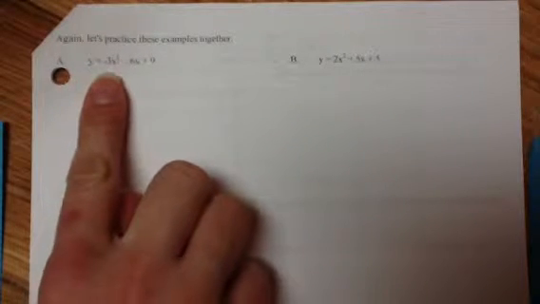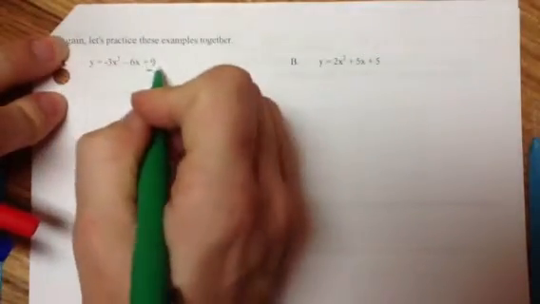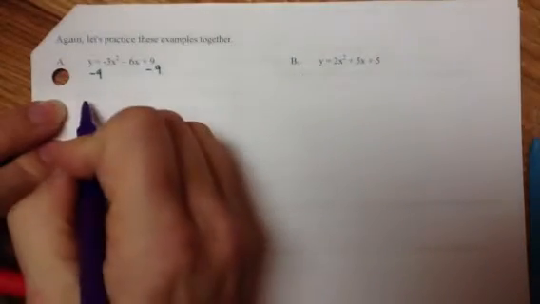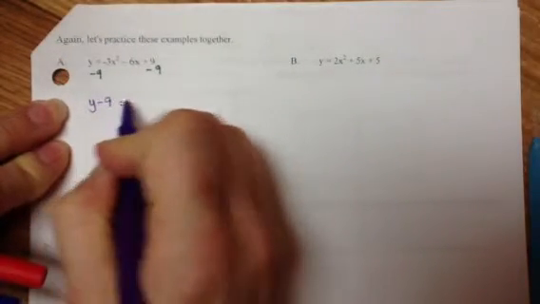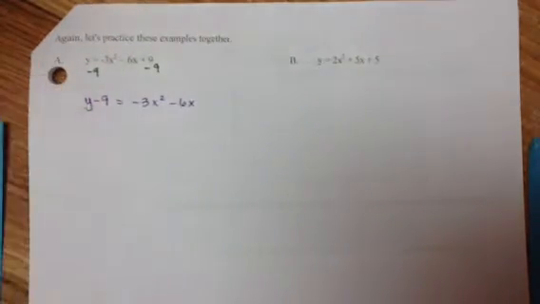Okay, letter A. We'll start here. y equals -3x squared plus 6x plus 9. Okay, first step, let's subtract that 9 over to the y side. So we get y minus 9 equals -3x squared minus 6x.